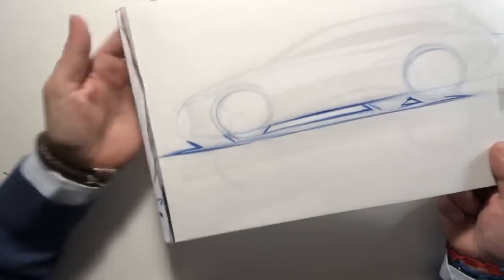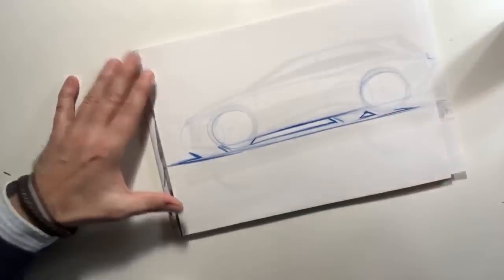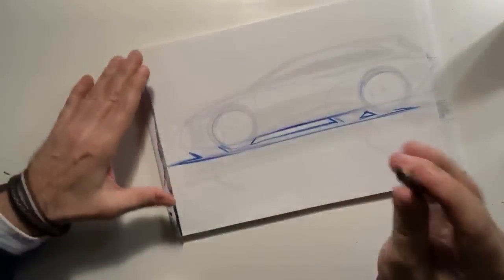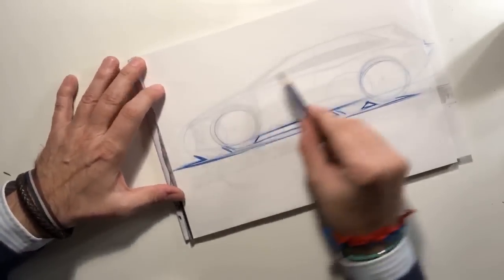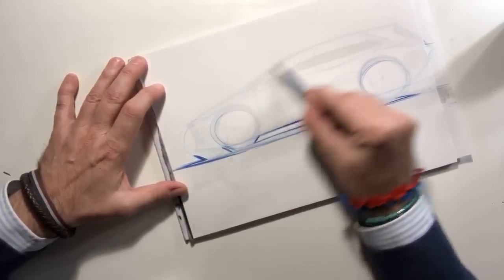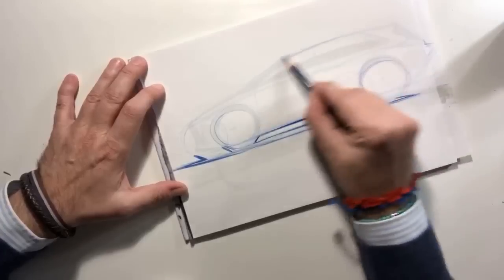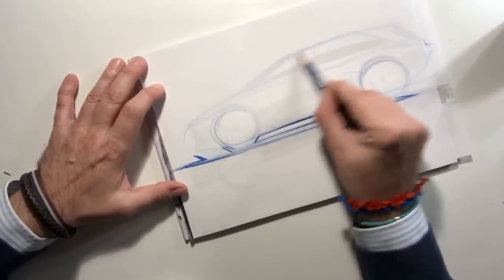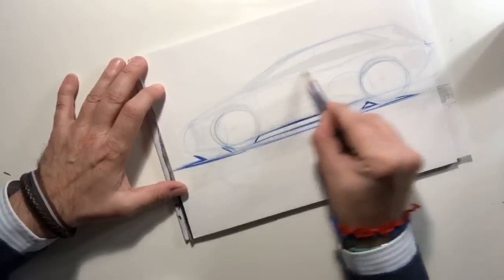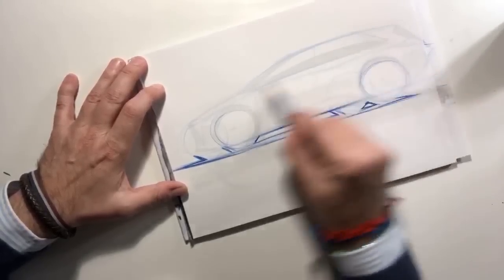Okay, so let's do it. Always sharp pencil. And let's not run, okay? Because it's not good to run. So, my center section is still there, you see? This one is still here, you see?